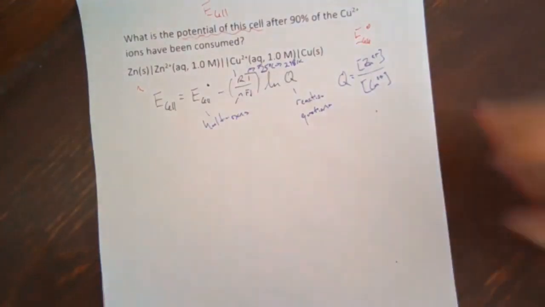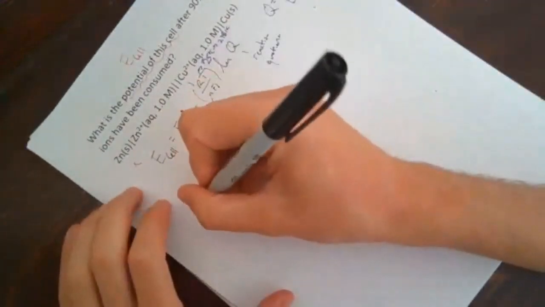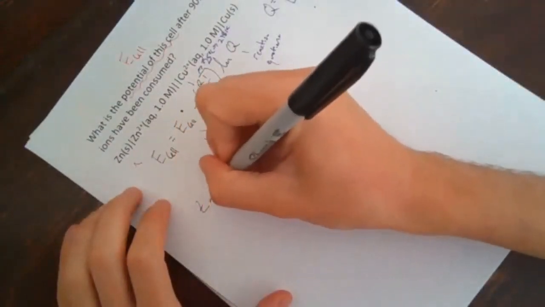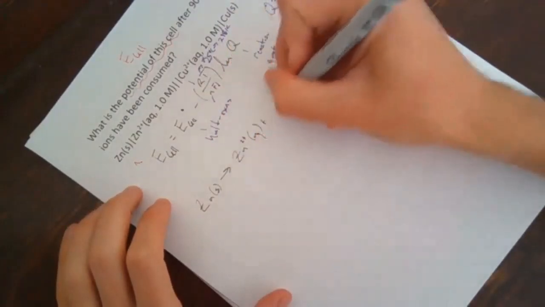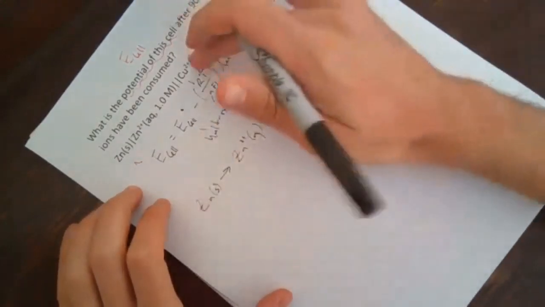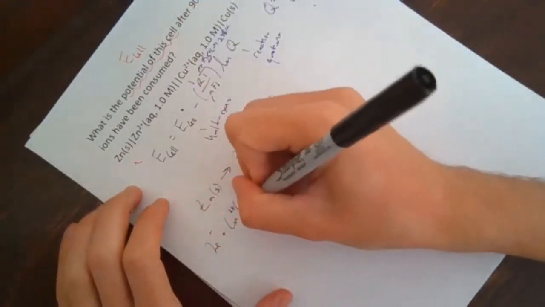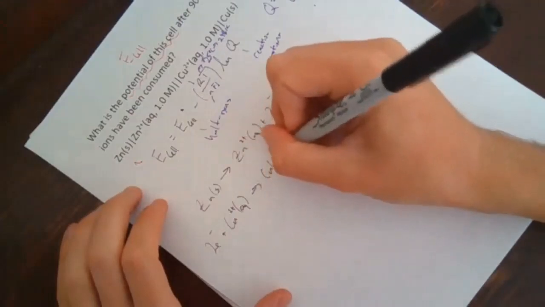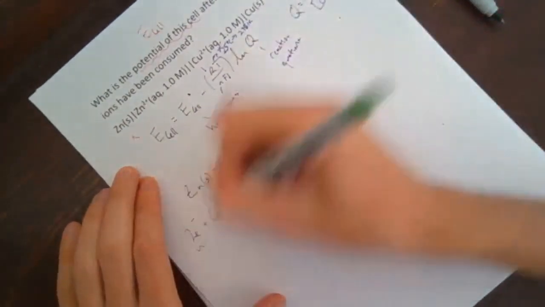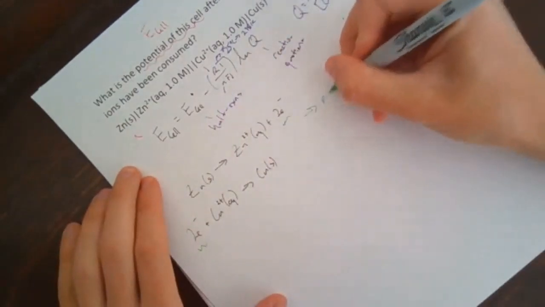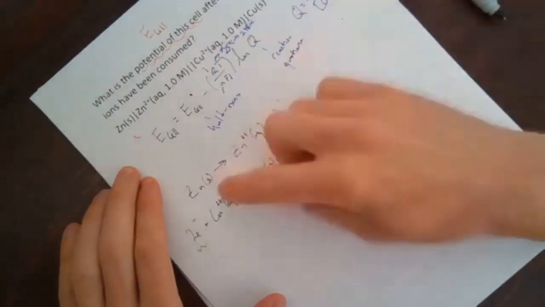We can look at our cell notation, and we've seen that the anode is zinc solid becoming Zn2+ aqueous plus 2 electrons. And the cathode is 2 electrons plus copper 2+ becoming copper solid. One thing we can see right here is that we have 2 electrons coming out and 2 electrons going in. So that leads to N equals 2. That comes from balancing. The cell has already been converted.